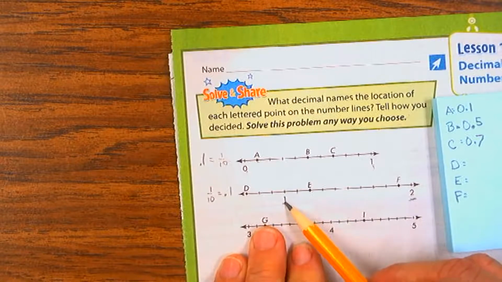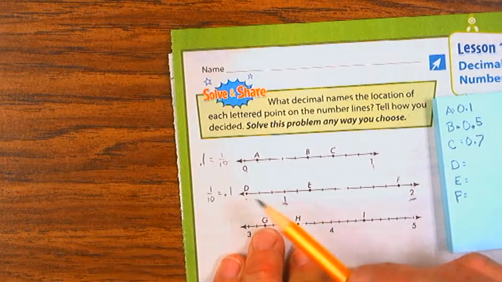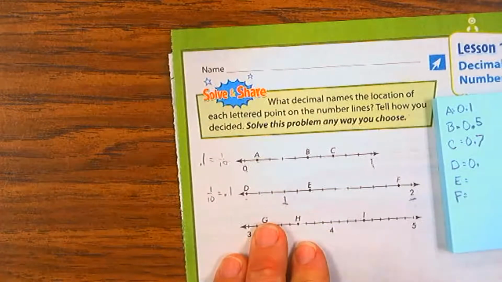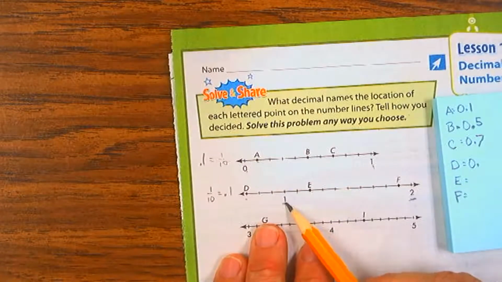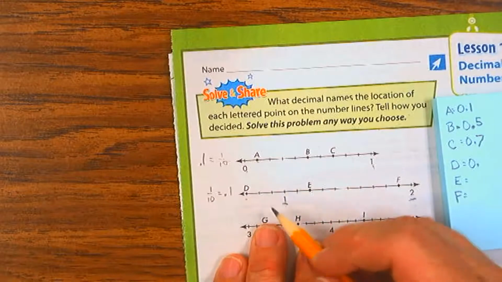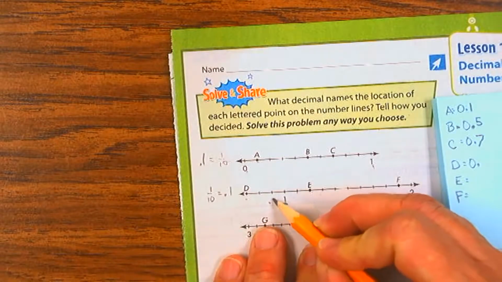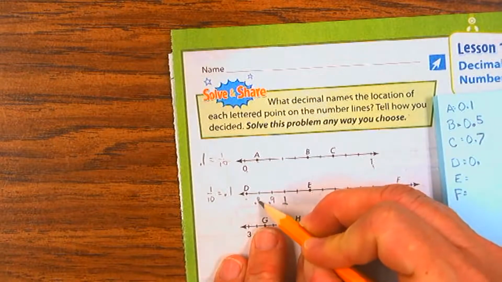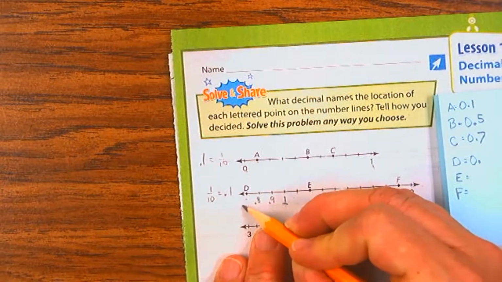Now I'm looking here and D is on this side of the 1, which means it has to be less than 1. So I'm going to put my 0 down again. And if I count backwards by tenths, because that's what I'm going to have to do here, then this one would be 0.9, this one would be 0.8 or 8/10, and this one would be 7/10.